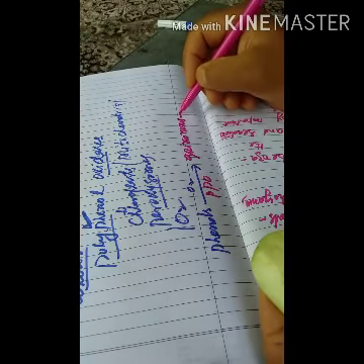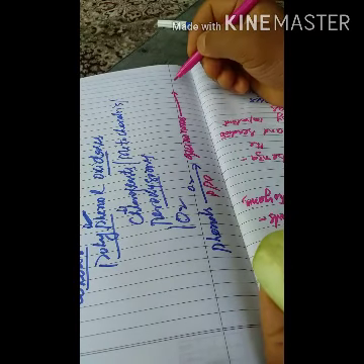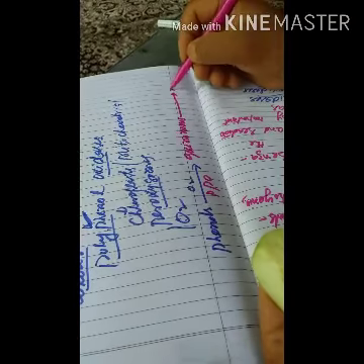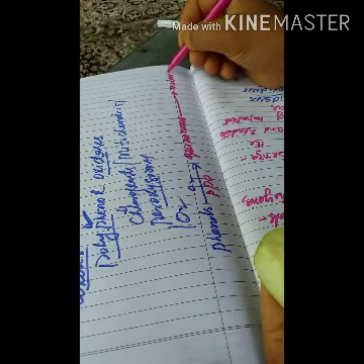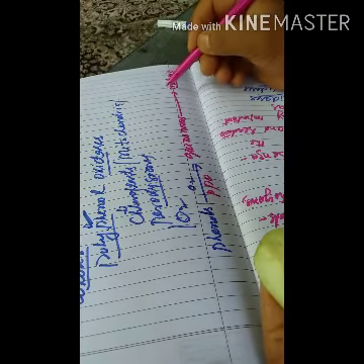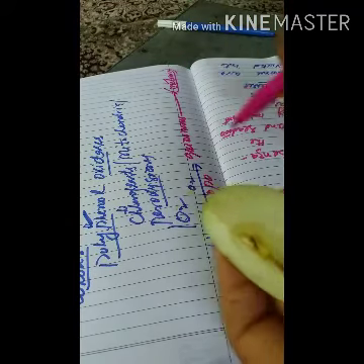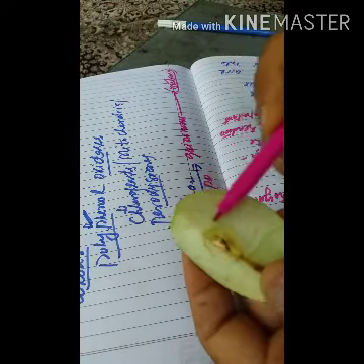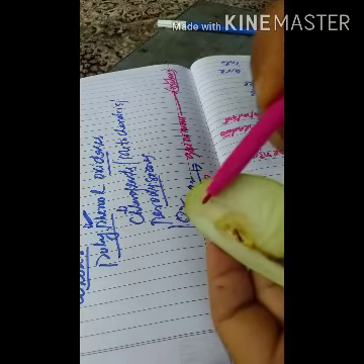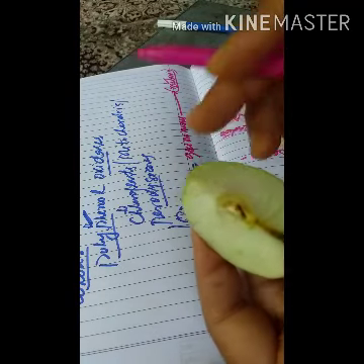These quinones are then converted by a series of reactions into melanins. That means by the accumulation of melanins on the damaged surface of these fruits, the color of these surfaces turns brown.